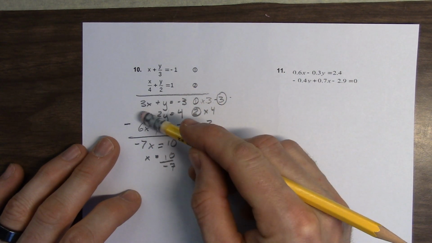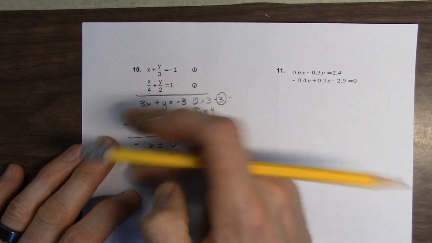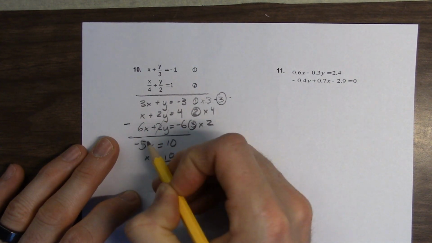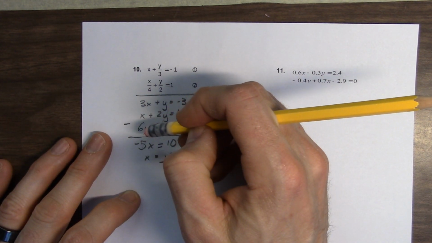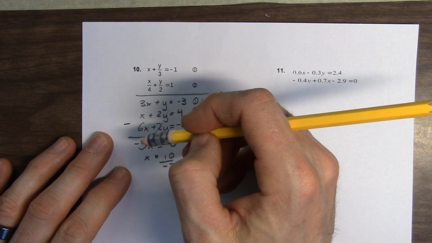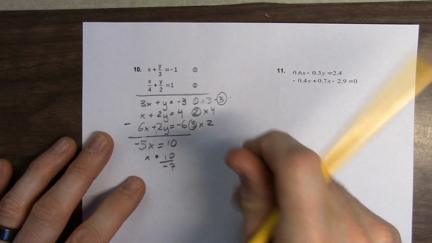Six minus x is x. No, it's negative 5, right? Yeah, my bad.